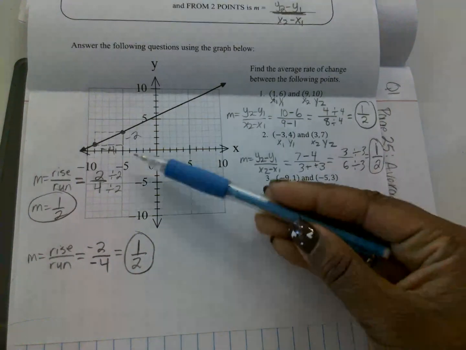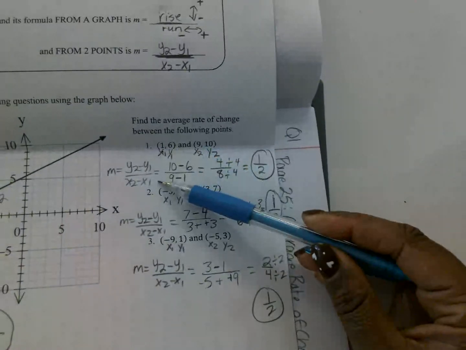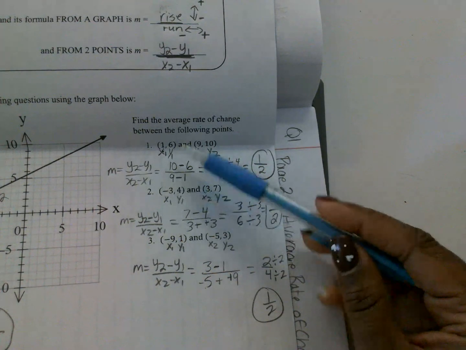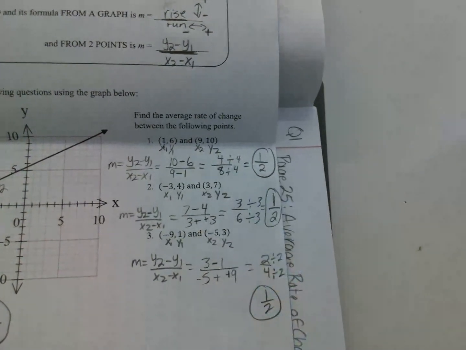We found rise over run here for this slope of a line. And then we found the rate of change, the average rate of change, or the slope when given 2 points. We did these 3 examples here.